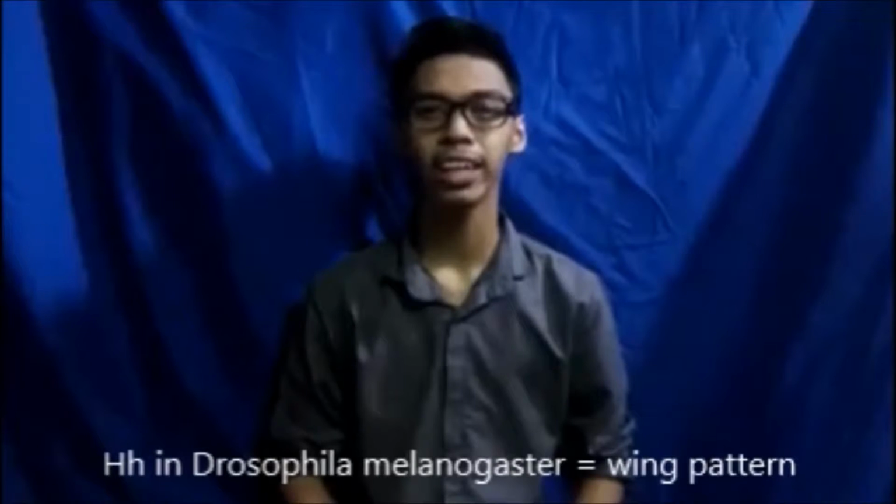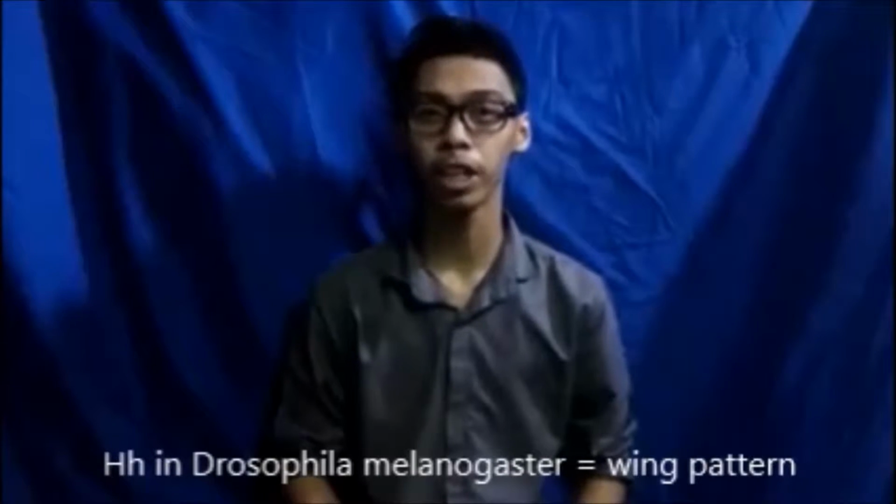The Hh signaling pathway in Drosophila melanogaster, a common fruit fly, is responsible for the patterning of the wing. So they use the UAS-GL4 screen and MS1096 GL4 driver to knock down the gene expression in the wing.